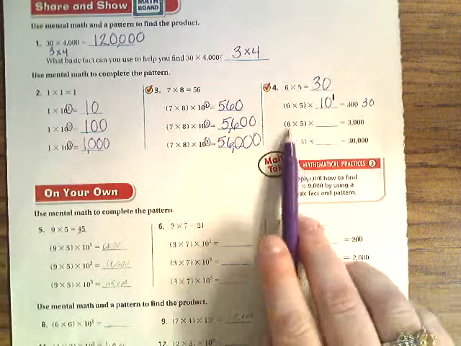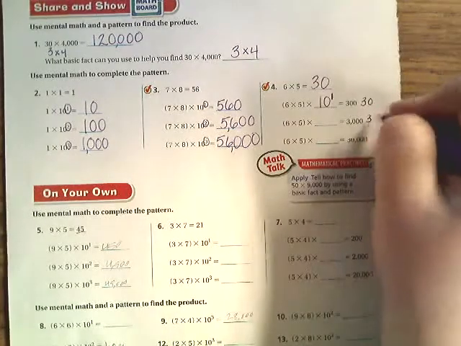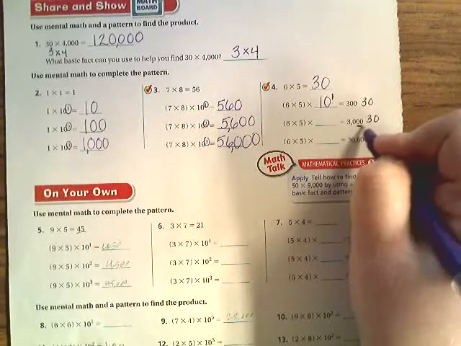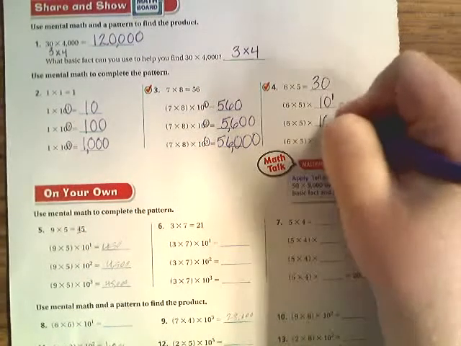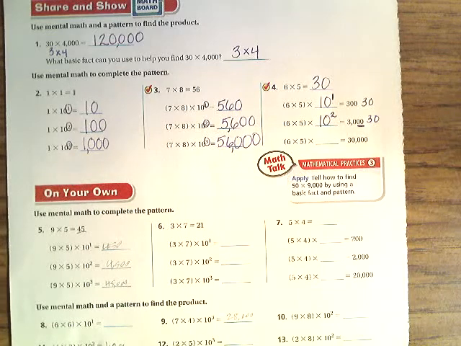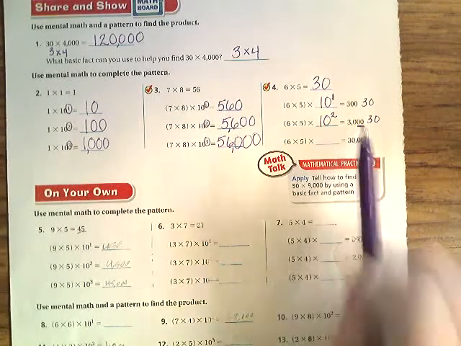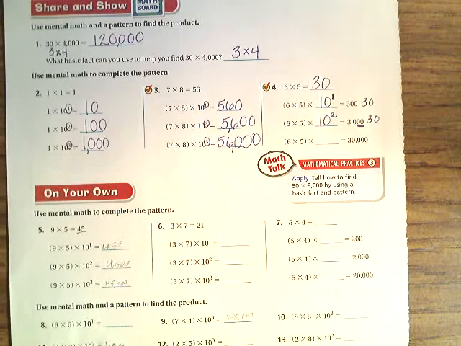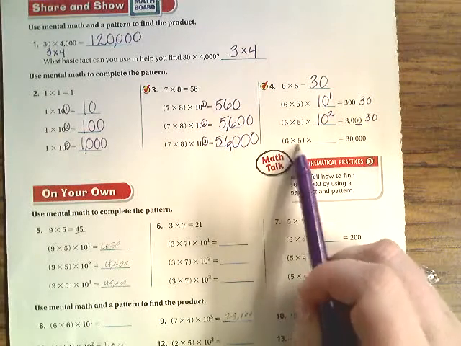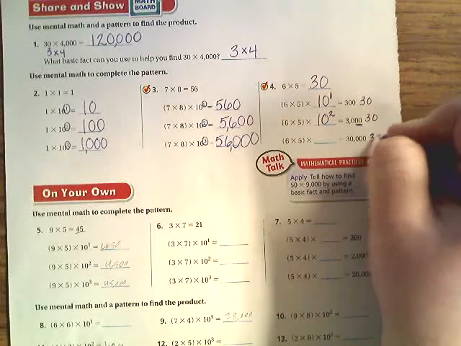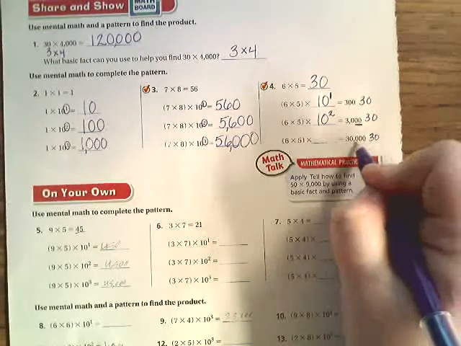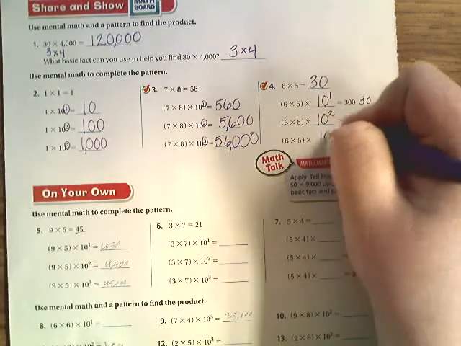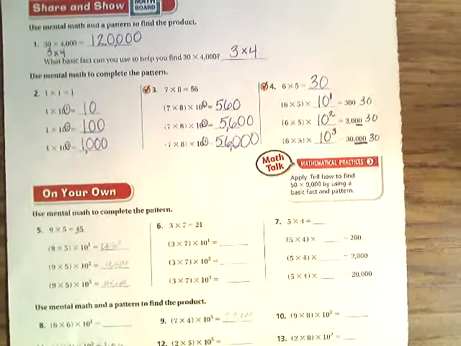Okay, let's look at the next one. We have 6 times 5, which is 30. And they've tacked on 2 extra zeros here. So we know that it has to be 10 to the second power, because they've added those 2 zeros to their answer. And that little number 2 tells us they added 2 zeros. Same here. 6 times 5 is 30. But look what they've done here. They've tacked on 3 extra zeros. So we know that we have to put 10 to the third power.